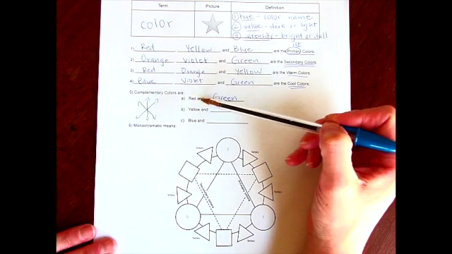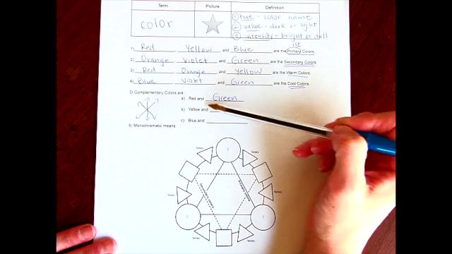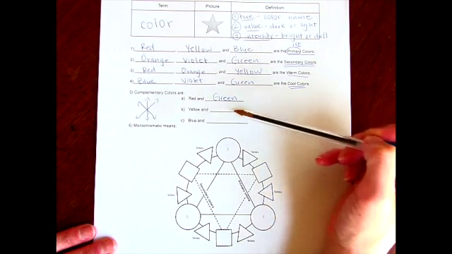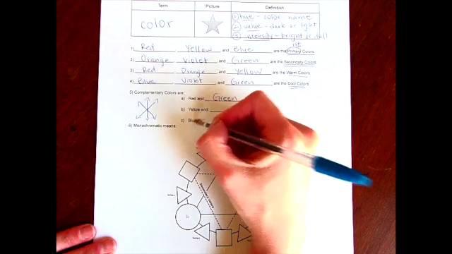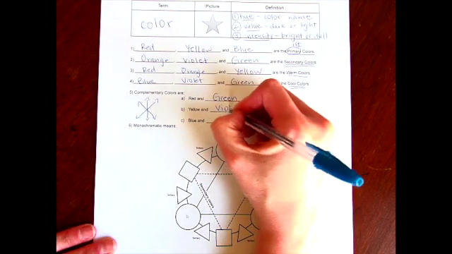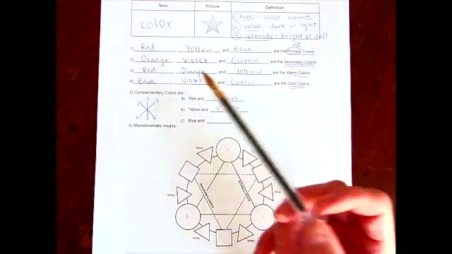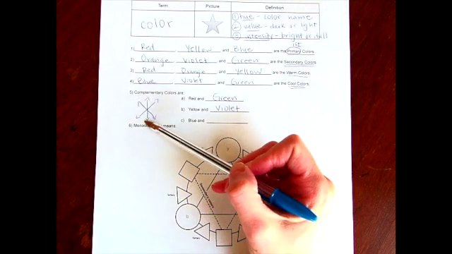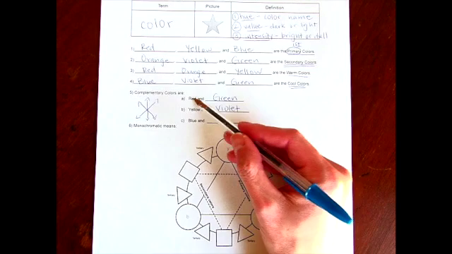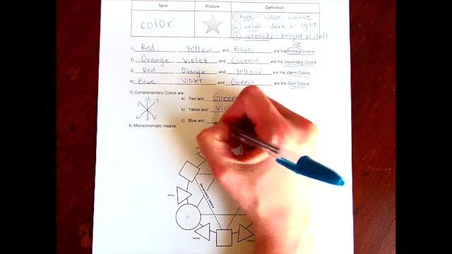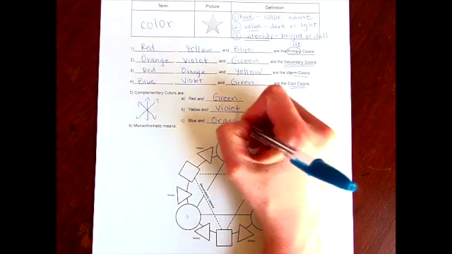So red and green. Green is yellow and blue, and that's how you get green. Okay, so yellow, if I mix red and blue, I'm going to get violet. So its complementary color is violet, and violet is across from yellow on the color wheel. And then blue, what is its complement? Well, if I mix red and yellow, I'm going to get orange. So those are complementary colors.